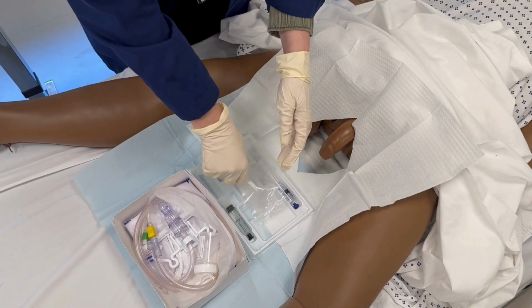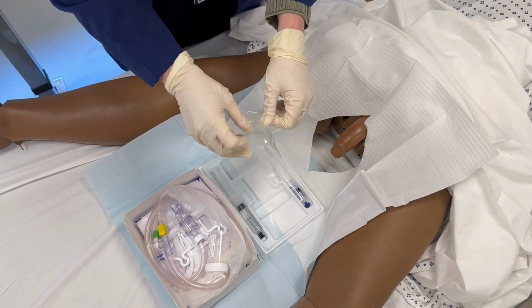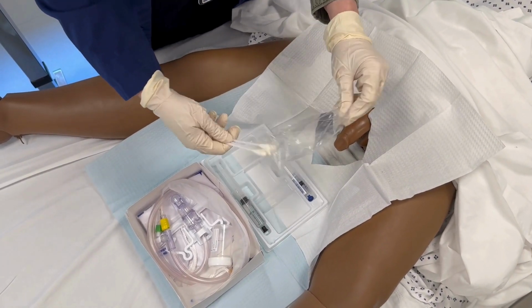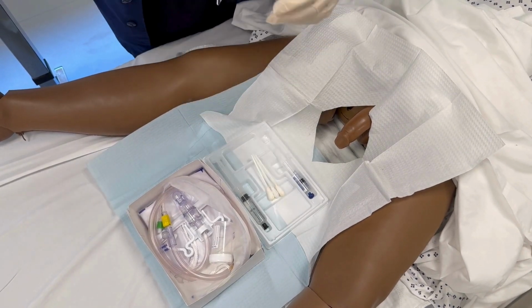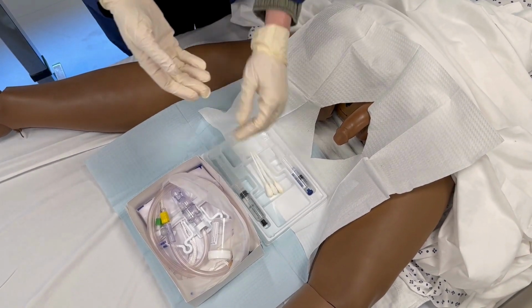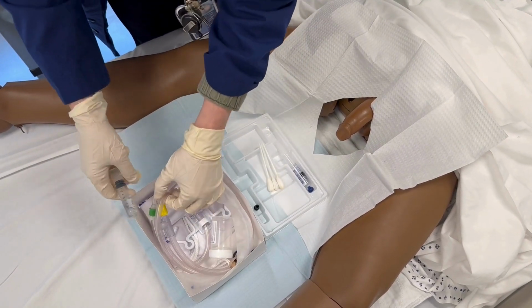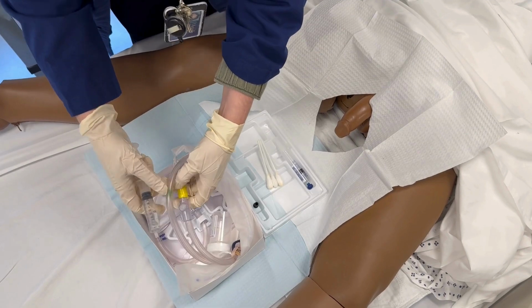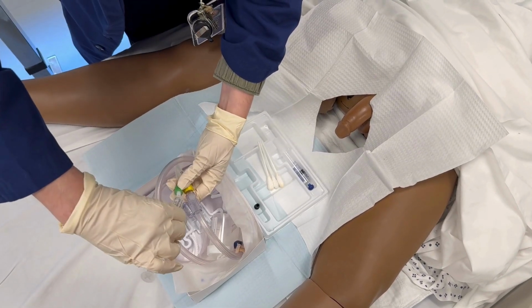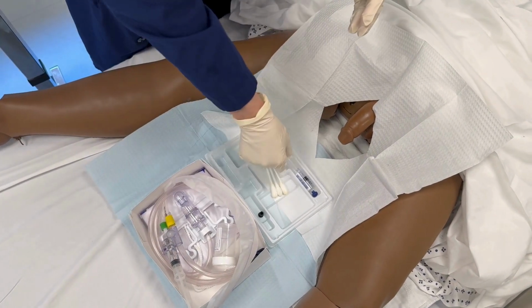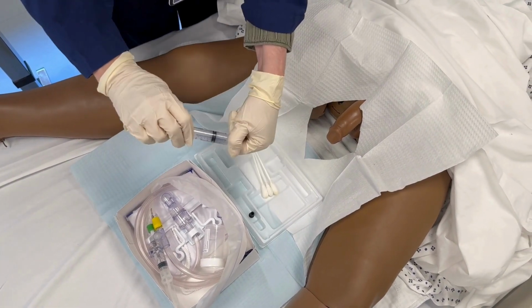Open sterile cleansing solution. Attach syringe filled with sterile water to the catheter's balloon inflation port. Deposit lubricant from syringe onto tray.